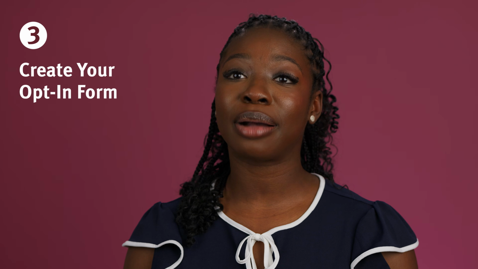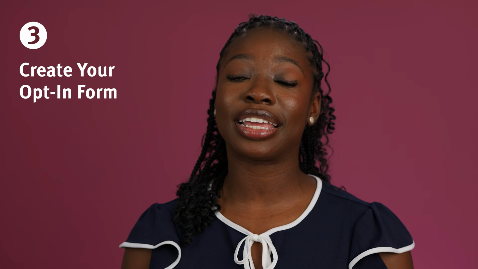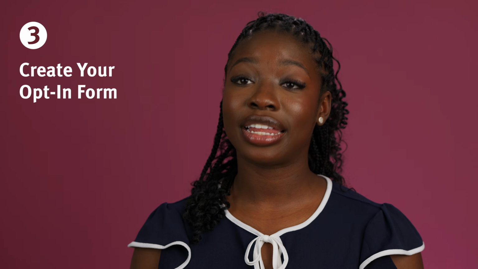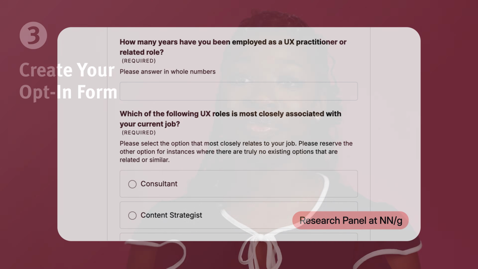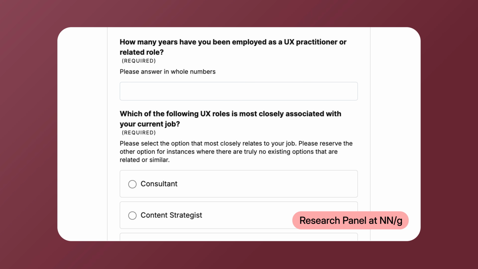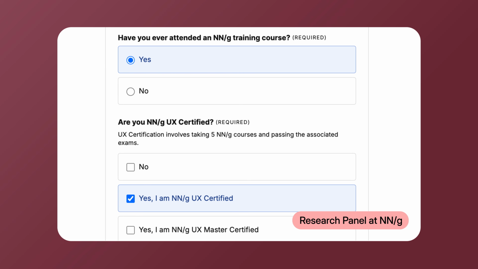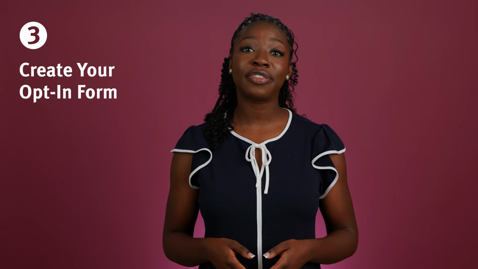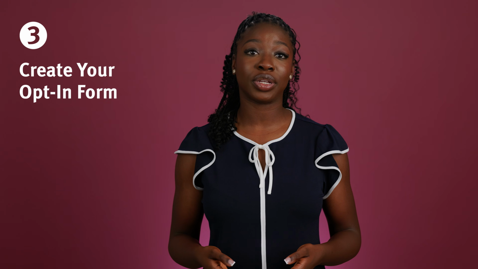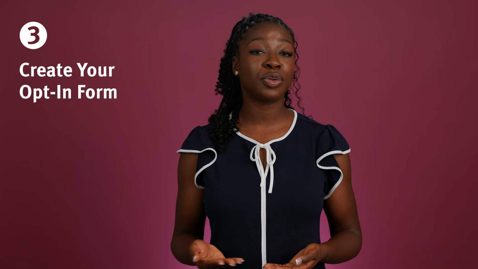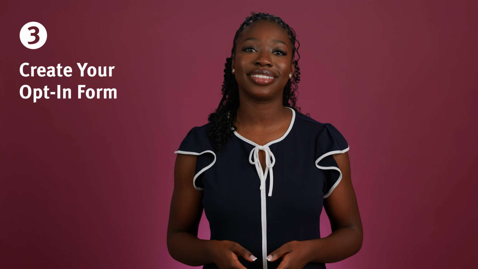Next, create your opt-in form so interested participants can give the information that matters to you, like the products they use and their role. We have a research panel at Nielsen Norman Group and have interested participants fill out an opt-in form that collects information such as their job, their industry, their experiences with our trainings, and what kind of research they would like to participate in. This type of information is relevant to the kinds of research we conduct, but you may want to include more or less depending on your needs.